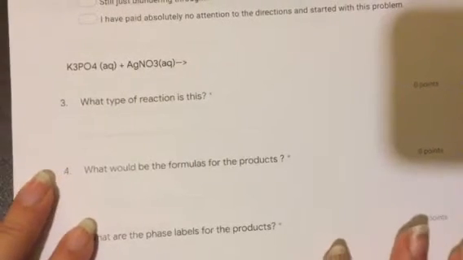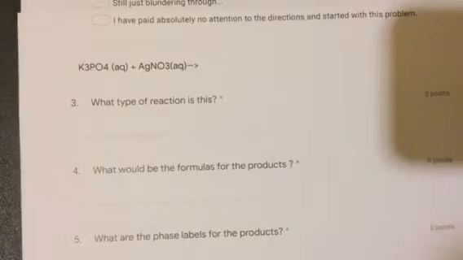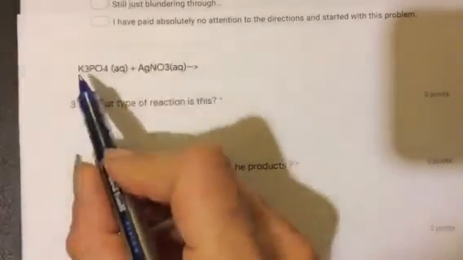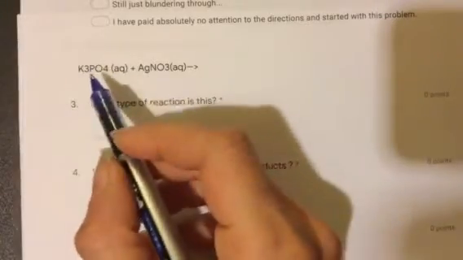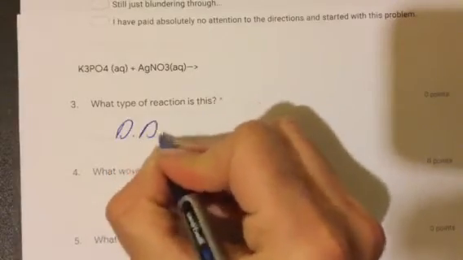Okay, so this is our fourth equation problem for predicting the products. Once again, what type of reaction is it? Generally, when you've got a lot of stuff and it just looks like a big busy reaction, and there's no carbon and hydrogen and oxygen, it's a double displacement. I have two ionic compounds over here on the reactant side. This is a double displacement reaction.